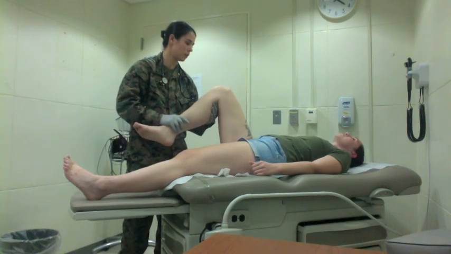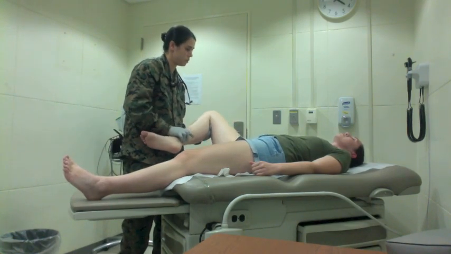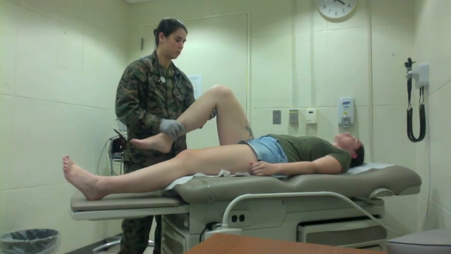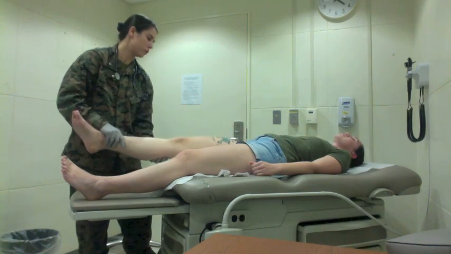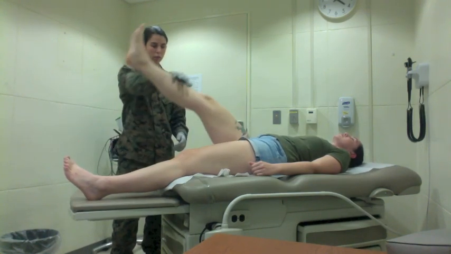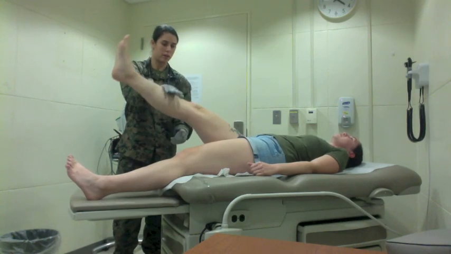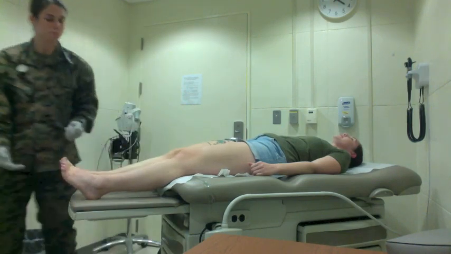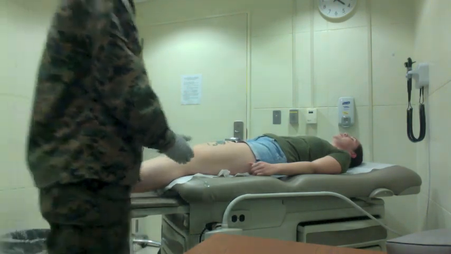And then outward. In. Okay. Range of motion is normal. And then hold your leg up in the air for me, the same leg. Don't let me push you down. And then push my hands down. Strength is normal.